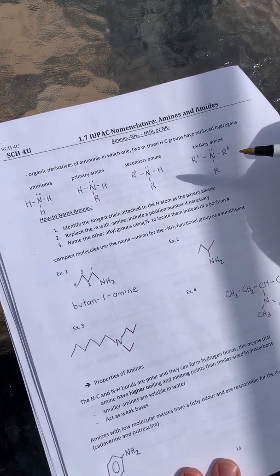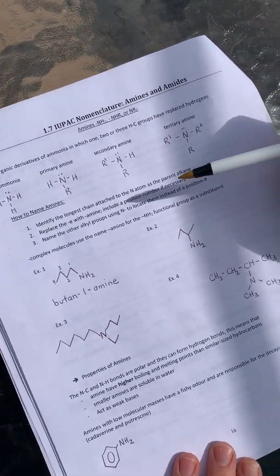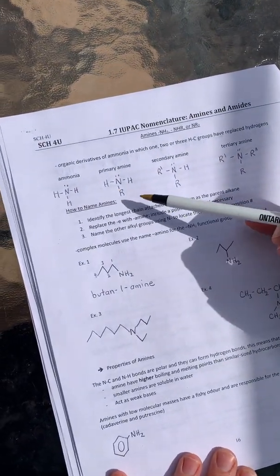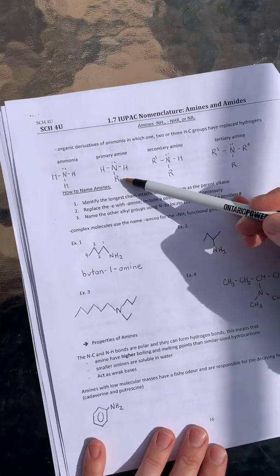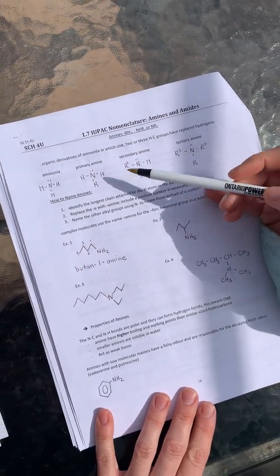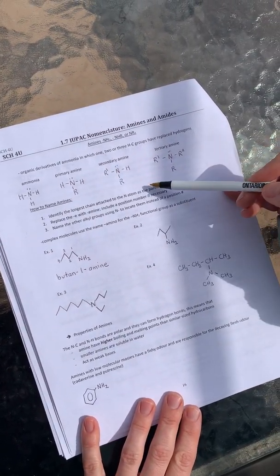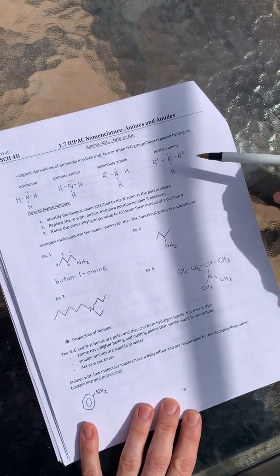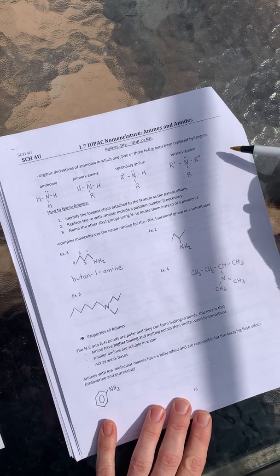These are our carbon-based compounds that contain a nitrogen group. They are derivatives of ammonia, so as we know, ammonia has 3 hydrogens. If we replace one of the hydrogens with a carbon group, we have a primary amine. If we replace 2 hydrogens with carbon groups, we have a secondary amine. And if we replace all 3 hydrogens with carbon groups, we have a tertiary amine.